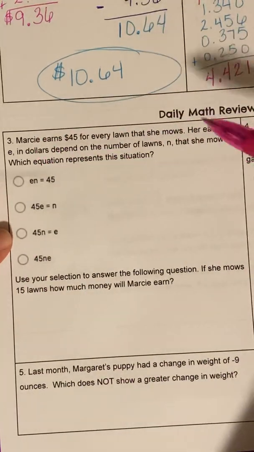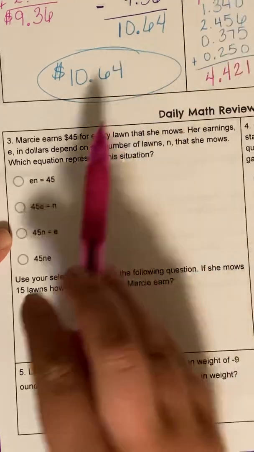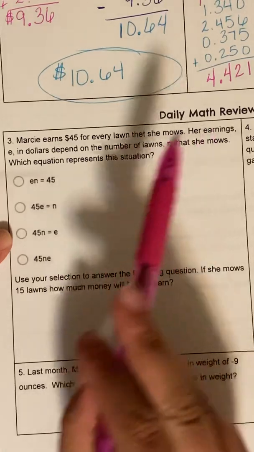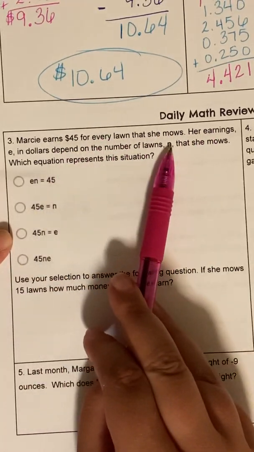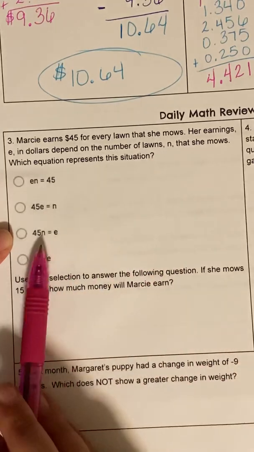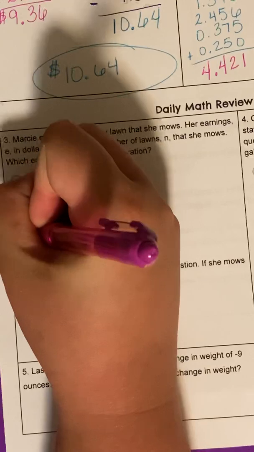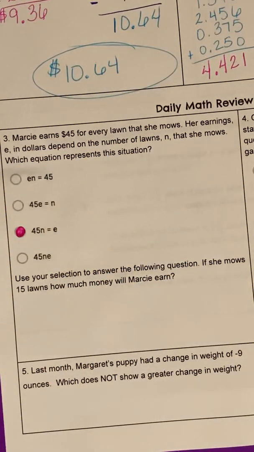Her total earnings, E, is going to be, if you have $45 for every lawn, and each lawn is going to be an N, so 45 times however many lawns. So 45 times N, or 45N, is going to equal how much earnings she gets. So that's why it's going to be 45 times N, which is going to equal E.